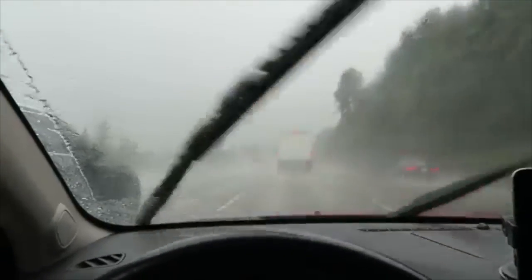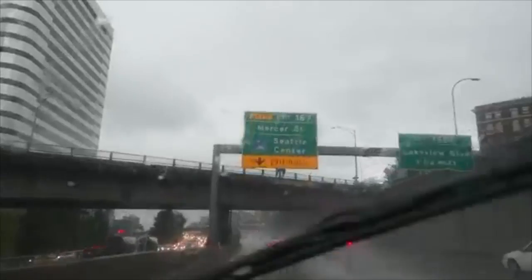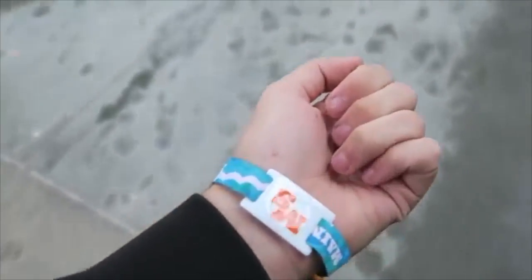And for those of you who don't know, a bumbershoot is really just a fancy, stuck-up, pretentious word for umbrella, which is really fitting for this show because it was a complete downpour on my way there. I got the credentials, now we're gonna head over to the arena and flash some lights.